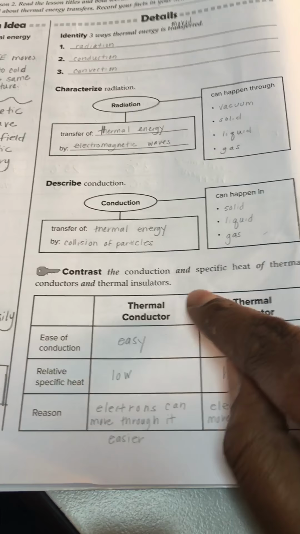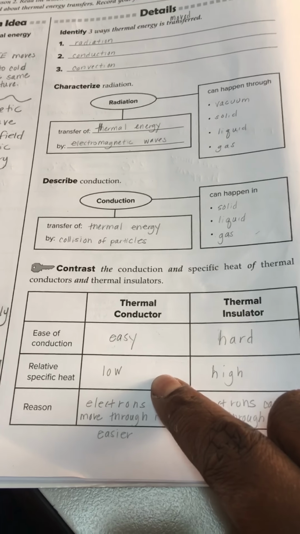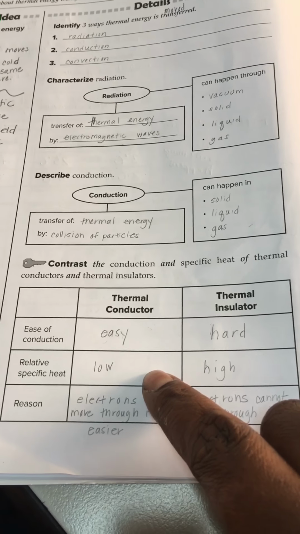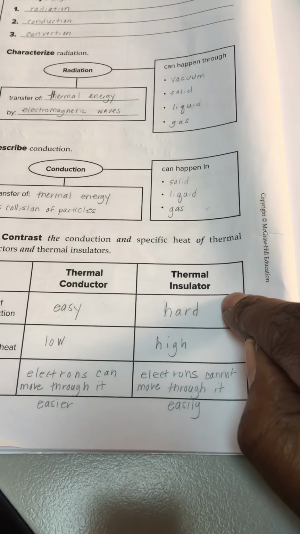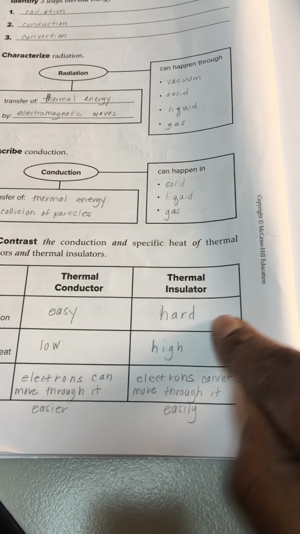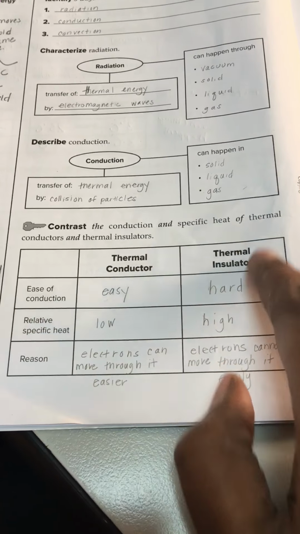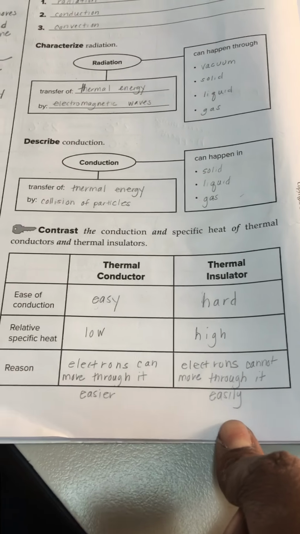Relative specific heat. So thermal conductors usually have low specific heats. It doesn't take a lot of energy to heat them up, and that makes sense because thermal energy can move through them easily. Thermal insulators usually have a high specific heat, and that makes sense because it's hard for thermal energy to move through them. And the reason is that electrons move through conductors easier, and electrons cannot move through insulators as easily.